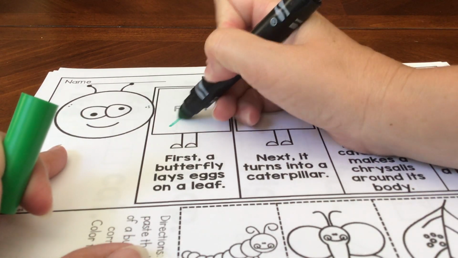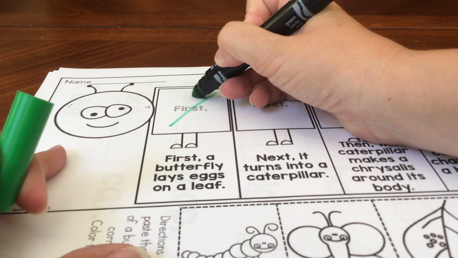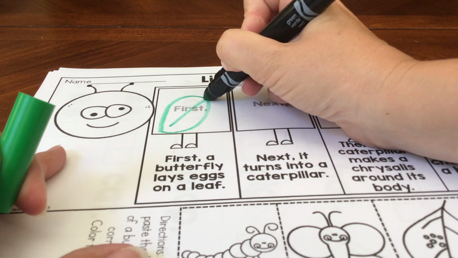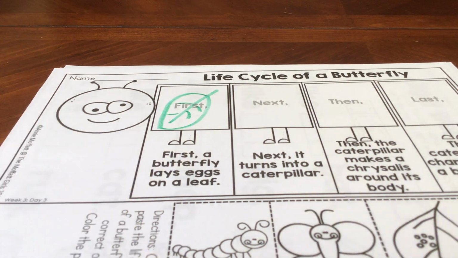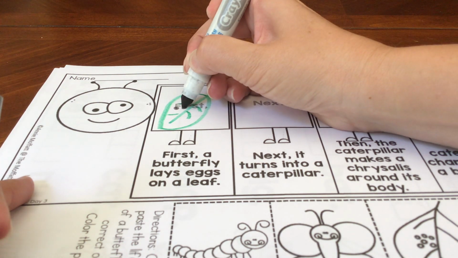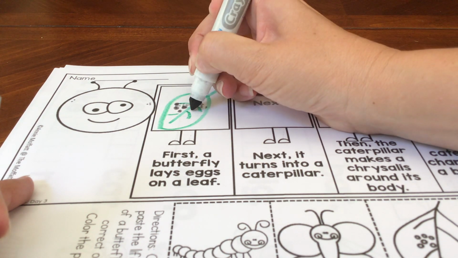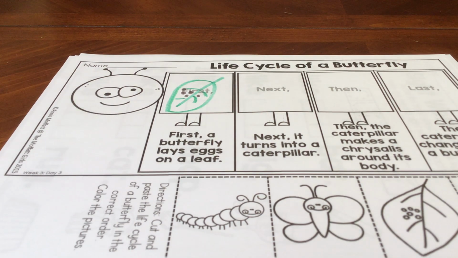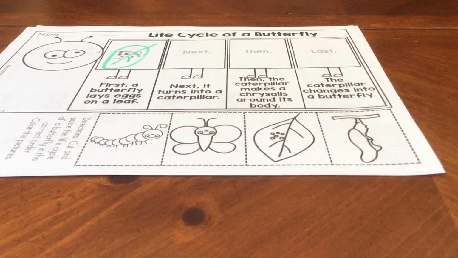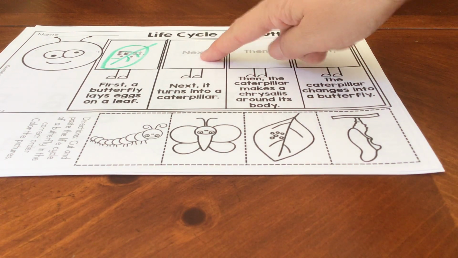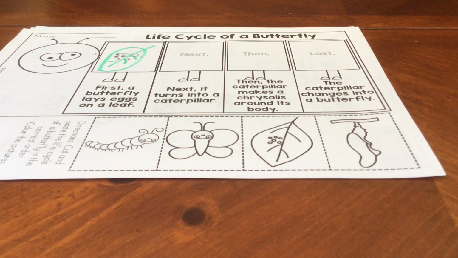I'm going to do the best I can. It's okay if it's not perfect. Okay, there's a leaf, and I've got to put some eggs on it. All right, there is my leaf with eggs. And let's read what it says next. Next, it turns into a caterpillar. So you've got to find the picture that shows the caterpillar. Glue it or draw it where it says next.